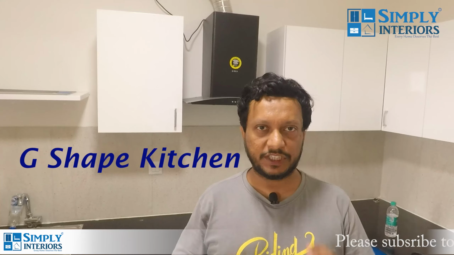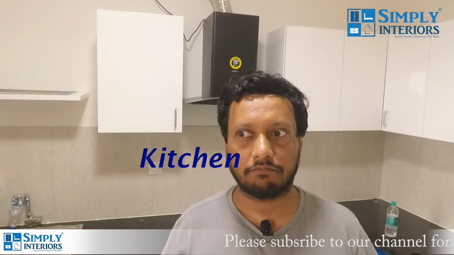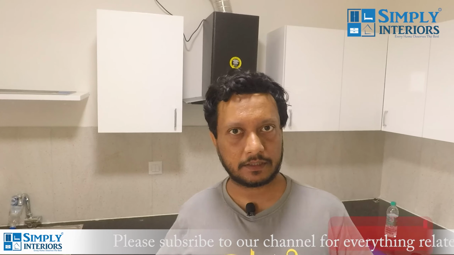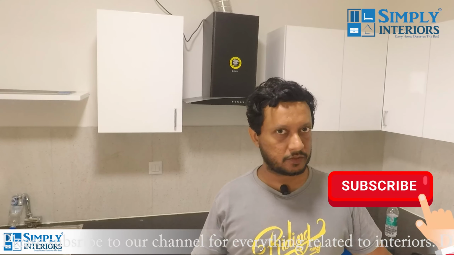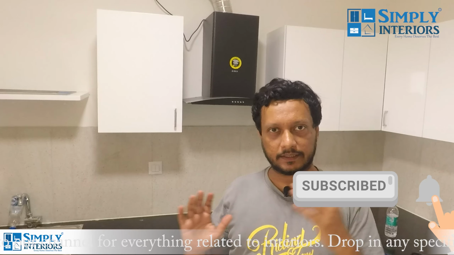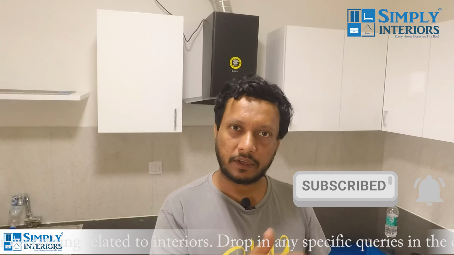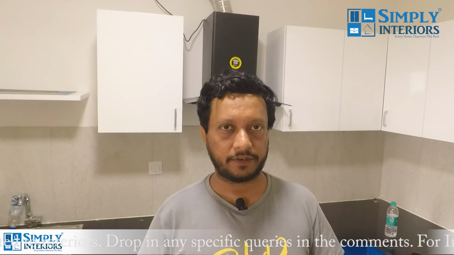So the last kitchen that we are going to talk about is the G-shaped kitchen. We have discussed a one wall kitchen, we have discussed two wall kitchens, both against adjacent walls or parallel walls. We have discussed kitchens with three different walls.